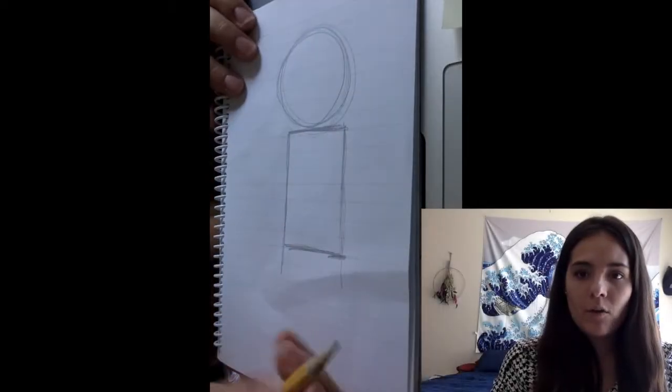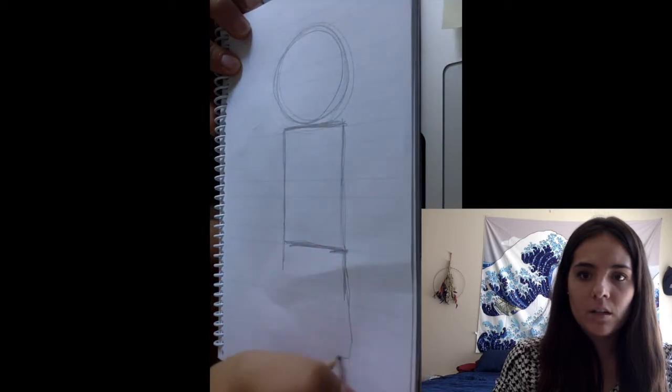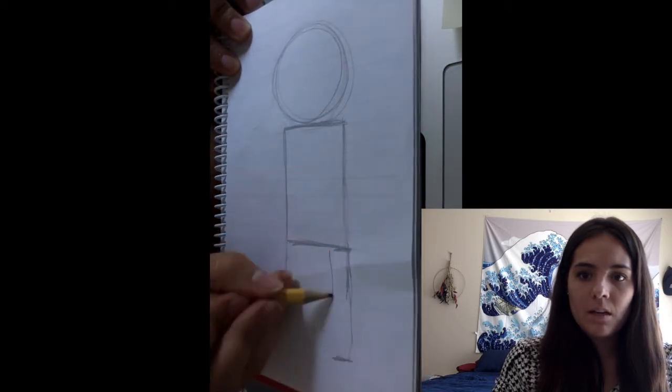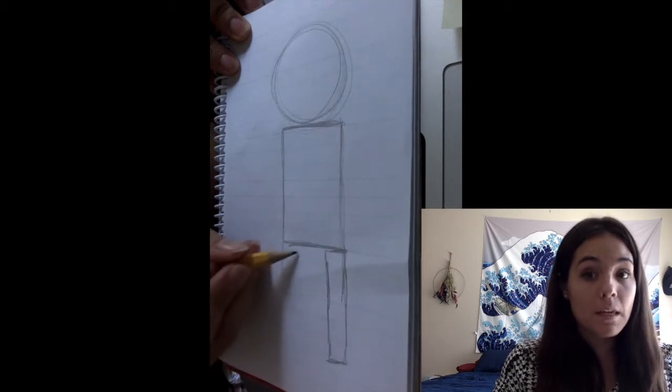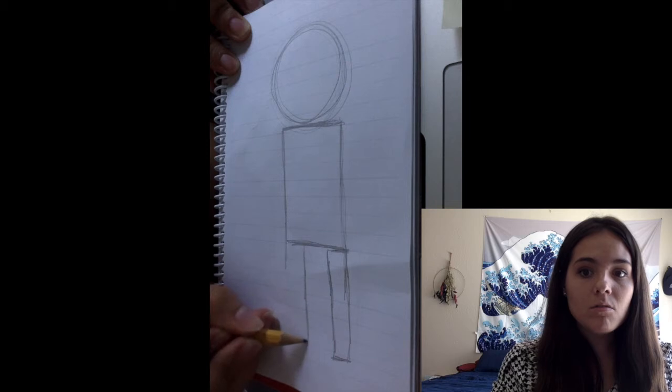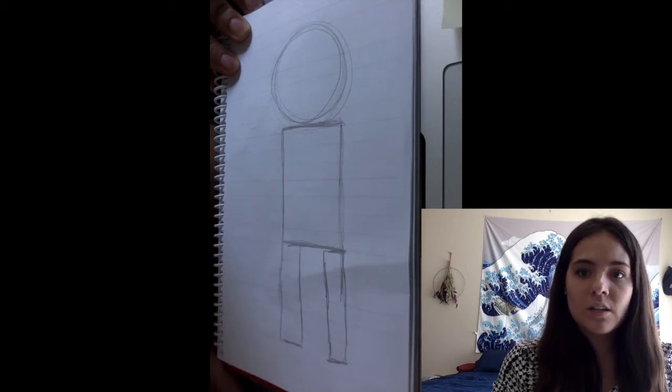After we draw our big rectangle, I'm going to draw another line down. What do you think I'm making now? It's a long, skinny rectangle. Does anyone know what that might be? Oh, they're legs. We're drawing two long, skinny rectangles under our body.